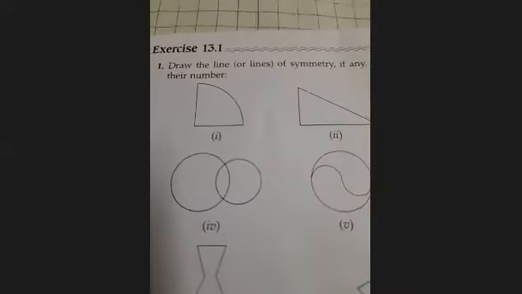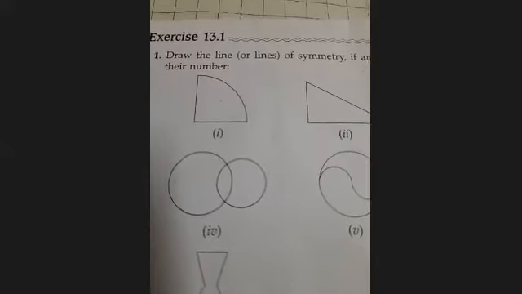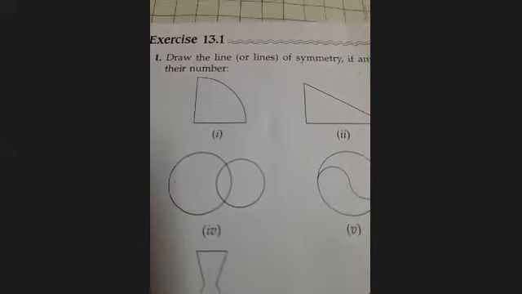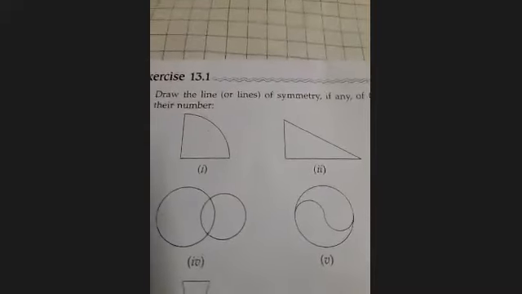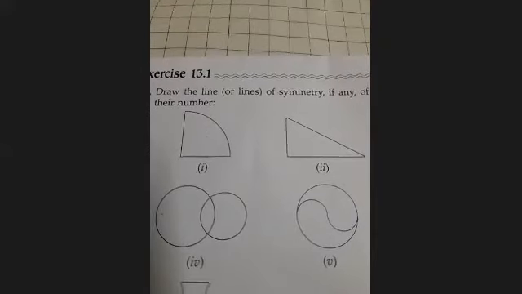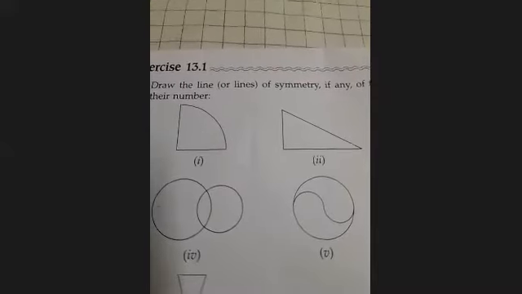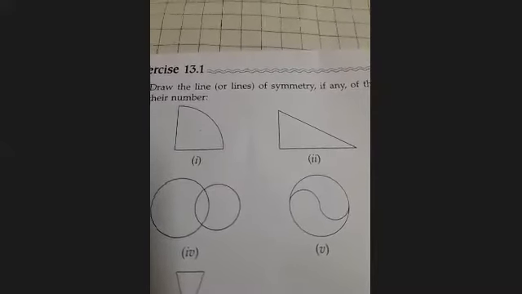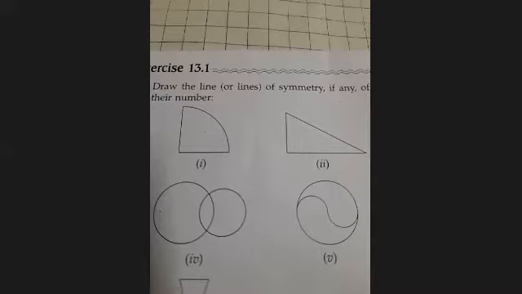Now, students, open your books, page number 268. Exercise 13.1. Your first question is: draw the line or lines of symmetry. Draw the line means if any figure has one line of symmetry, then draw that line. If any figure has more than one line of symmetry, then you can draw these lines. Draw the line or lines of symmetry of the following shapes and count their numbers.